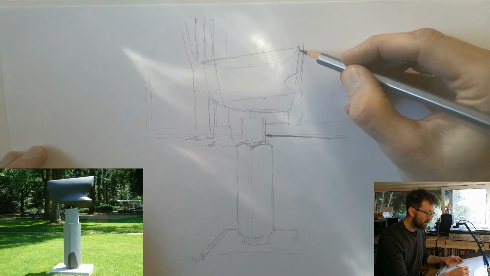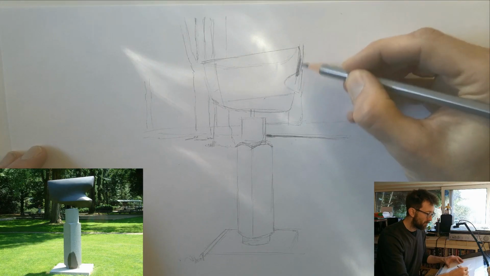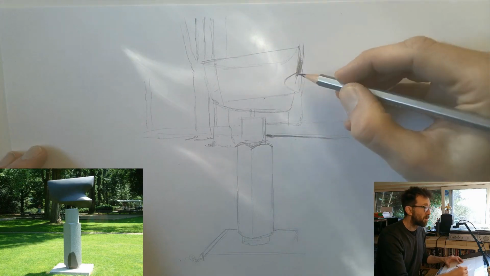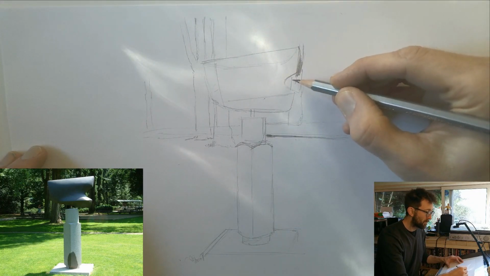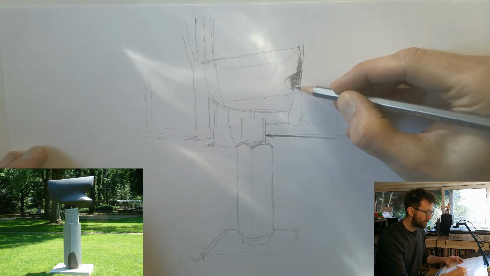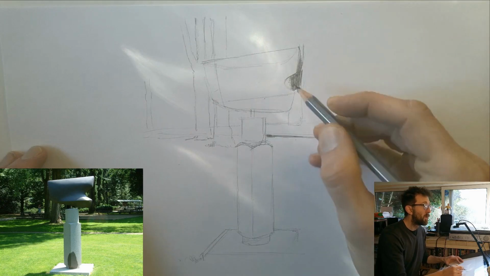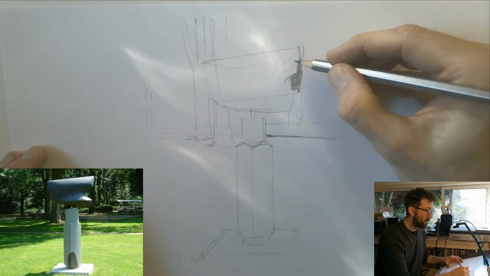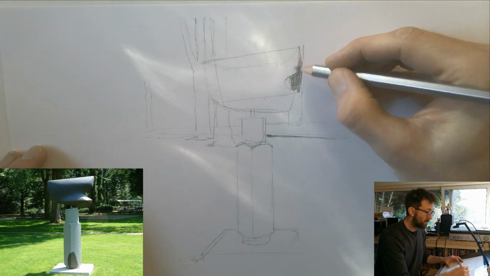Okay, so I'm not gonna get this shape absolutely perfect, but I'm gonna try to get it in the ballpark. So, there's a cool highlight on this too, right there.